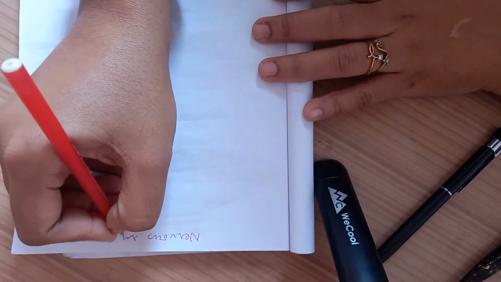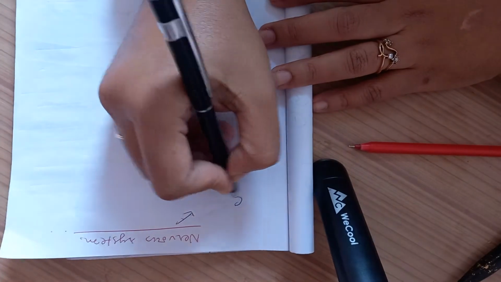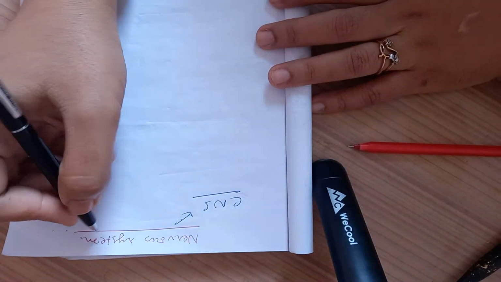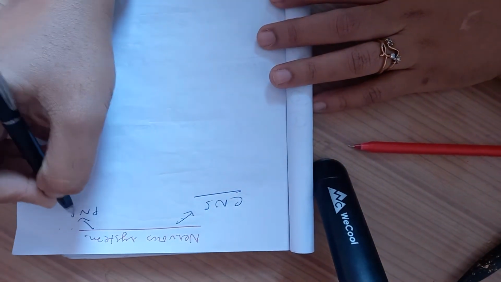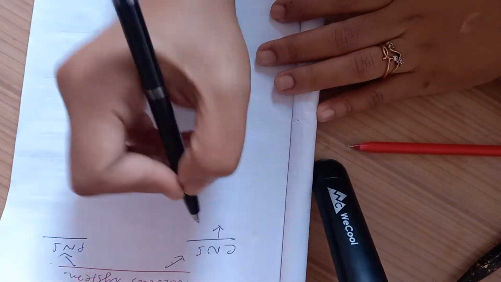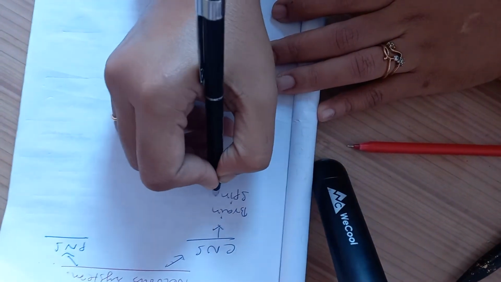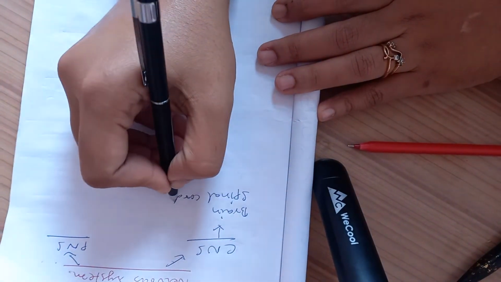Nervous system. Now, the nervous system of our body can be divided into the central nervous system and the peripheral nervous system. Now, the central nervous system consists of the brain and spinal cord, right?